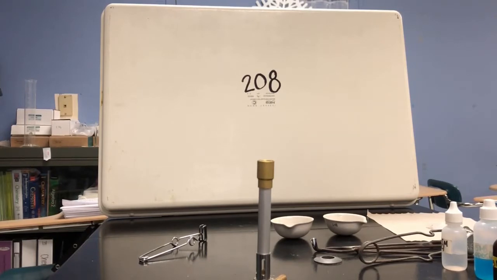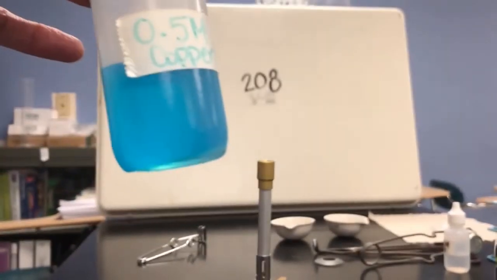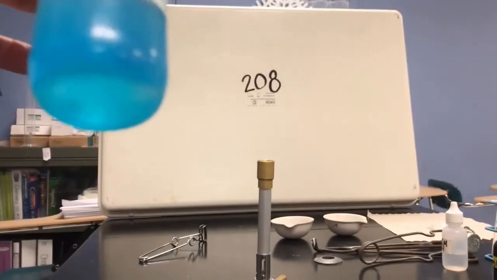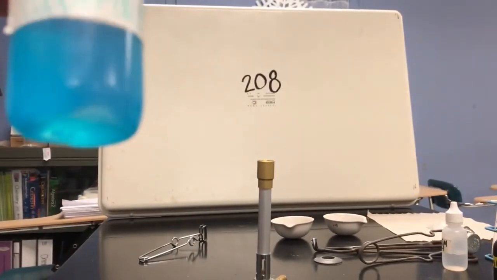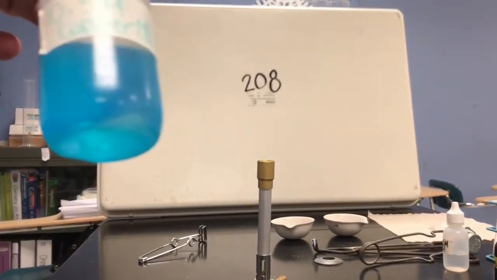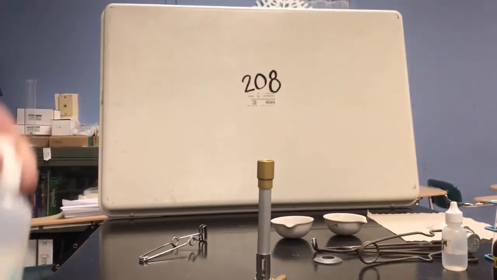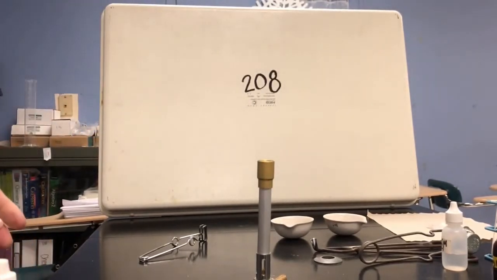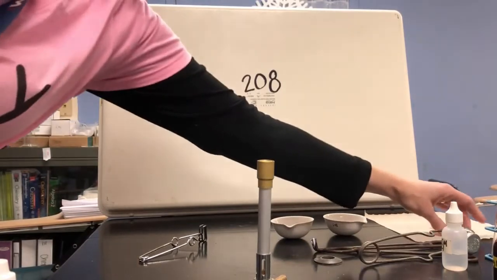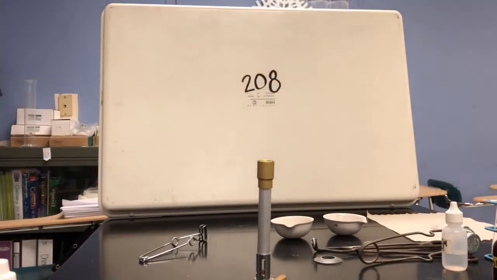So our reactants in this experiment are copper 2 chloride, which looks like this. It is a clear solution, but it is colored with that bright blue color. And our second reactant is zinc metal solid.